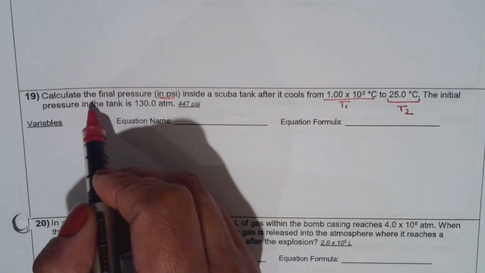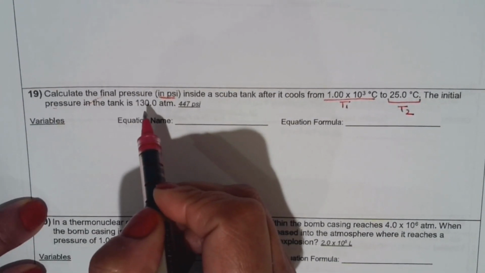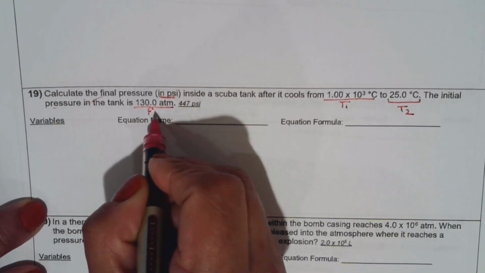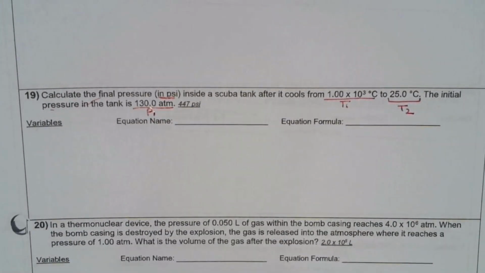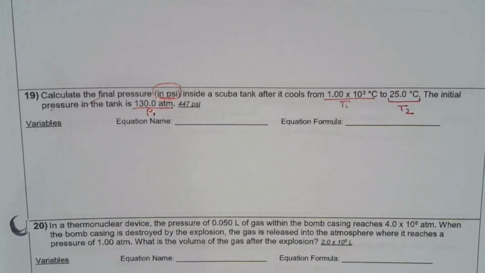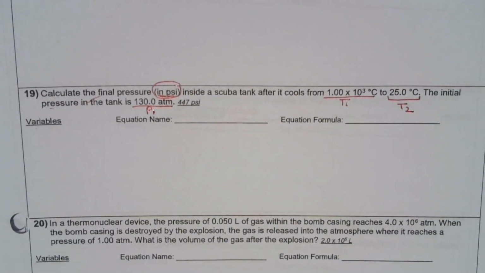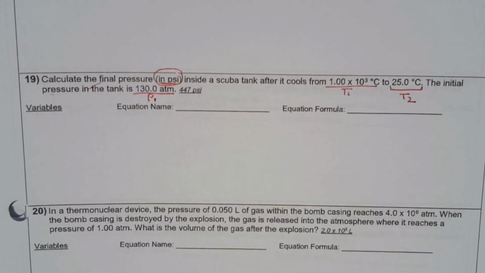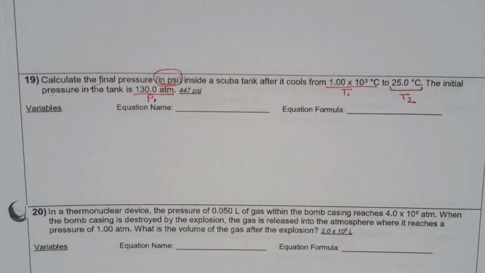The initial pressure in the tank is 130 atm. So this is P1. Okay. Now don't forget that you have to calculate the pressure in psi. So you need to check the conversion factors that I gave you in your notebook. It has all the conversion factors, so you need to convert the pressure to psi.